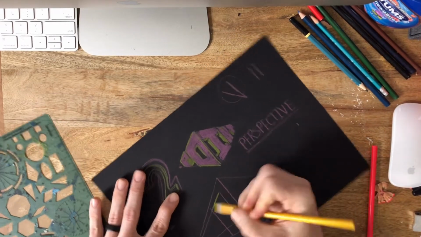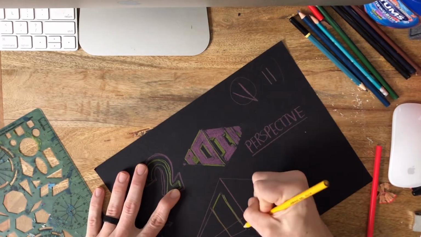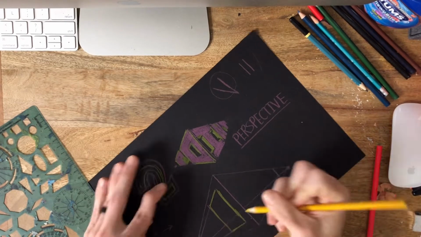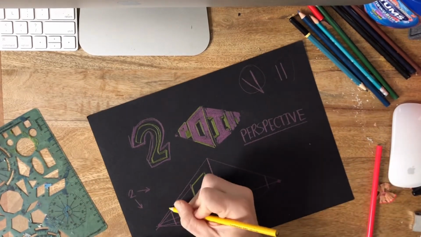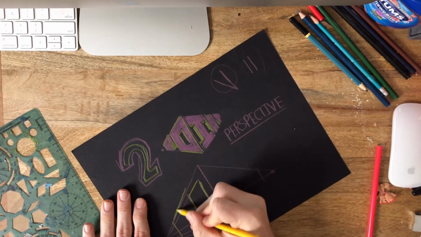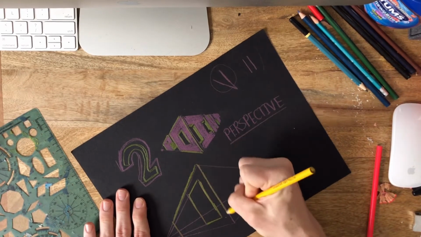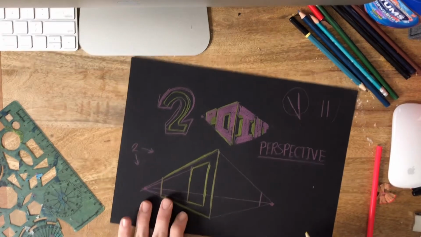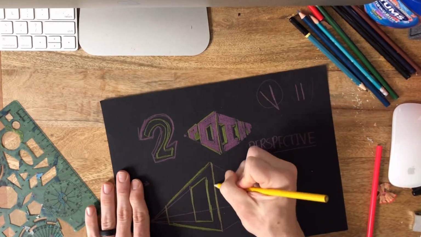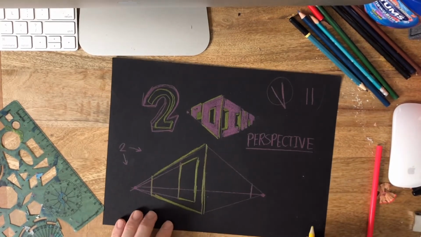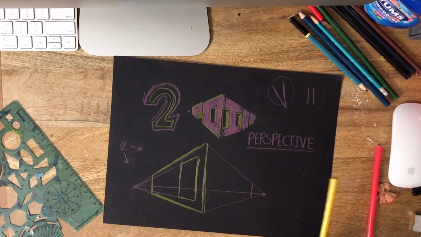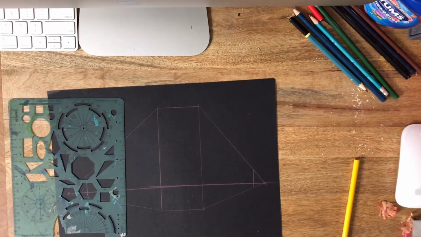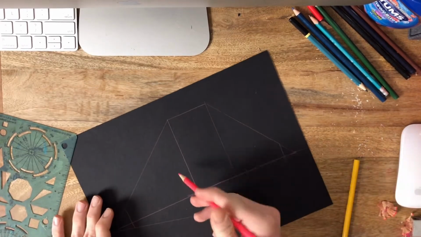If I was going to trace it, I could trace it like this, and voila. That window is the correct perspective for this building. Correct scale, correct size, everything on this is correct. So we're going to get back to where we were last week. Let's go ahead and start adding on these windows.